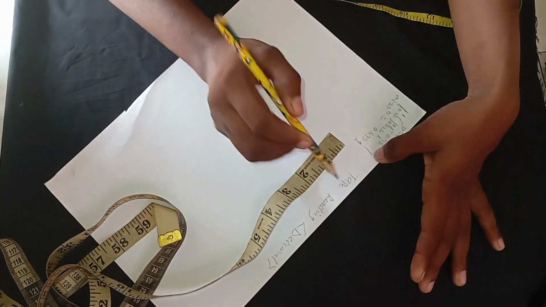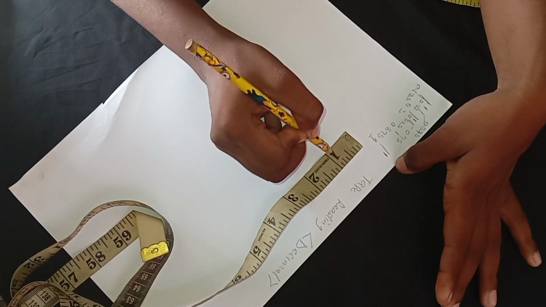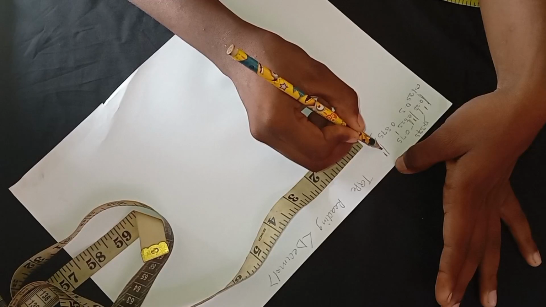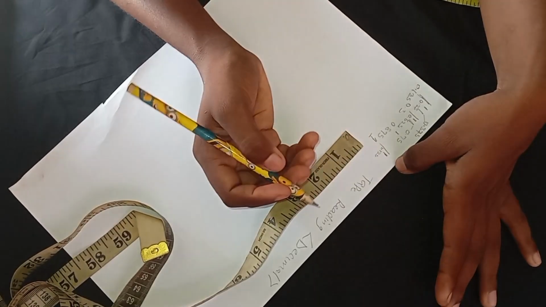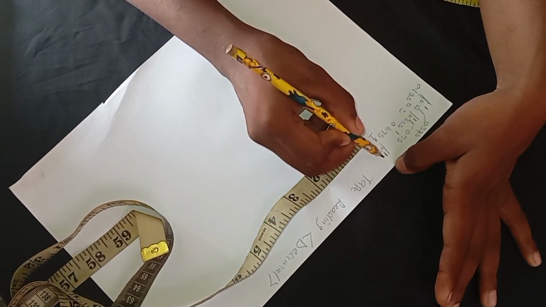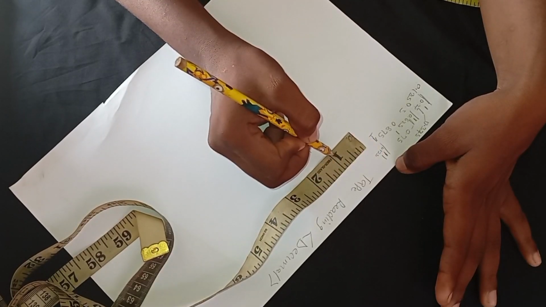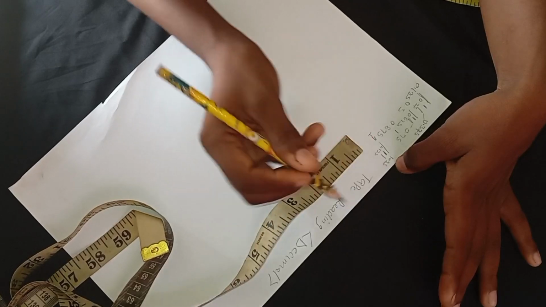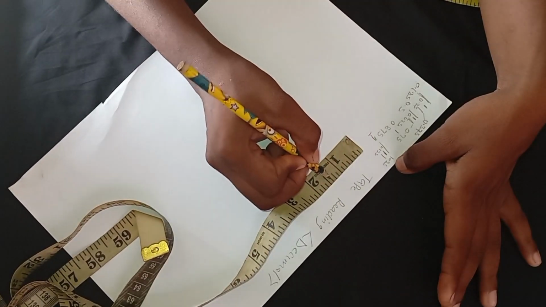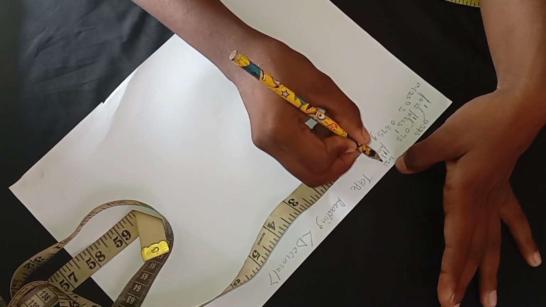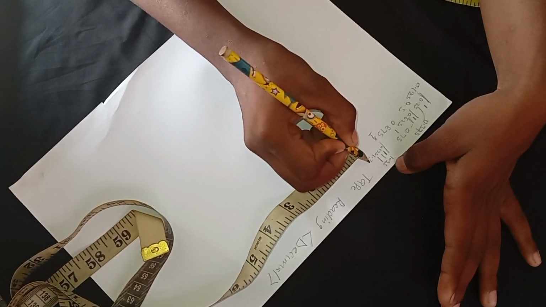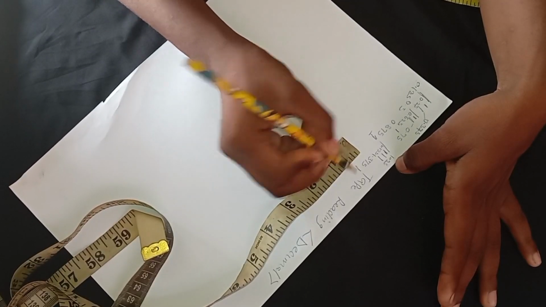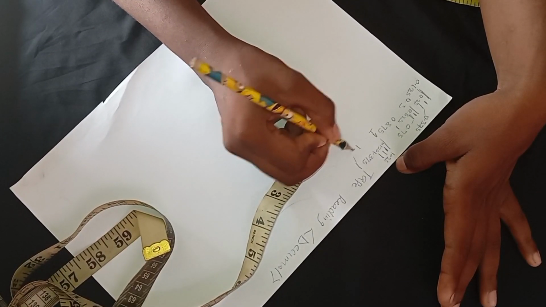So let's go like this. This line like this is 1.125. This one here is going to be 1.25. While this is going to be 1.375. And this is going to be 1.5.